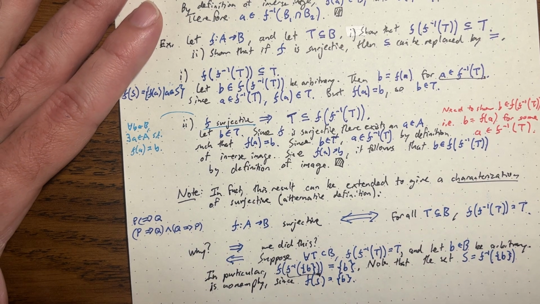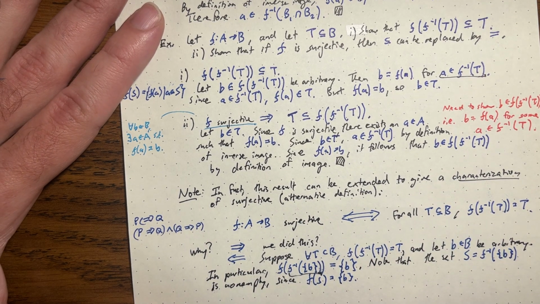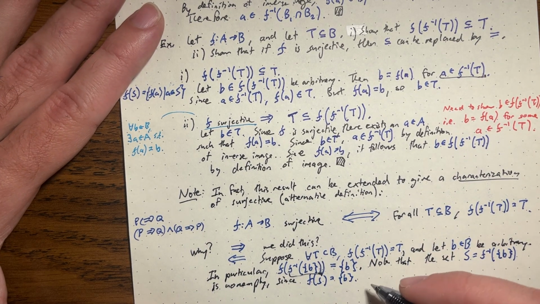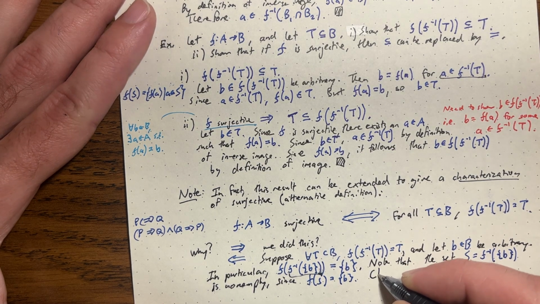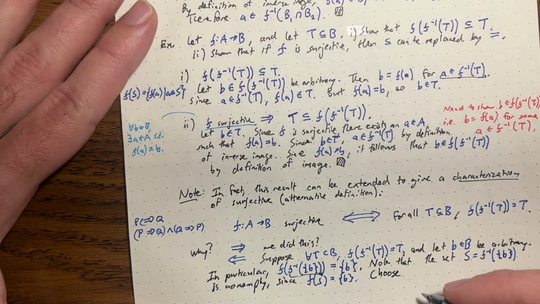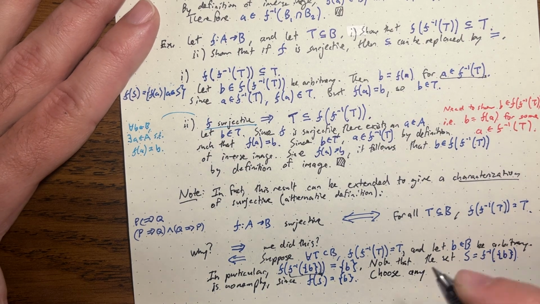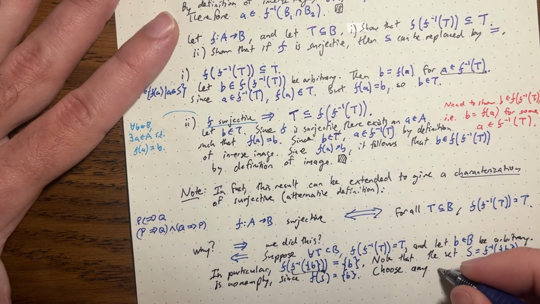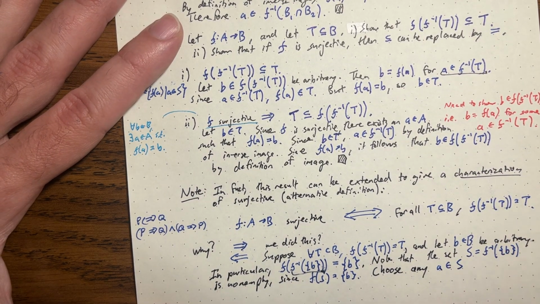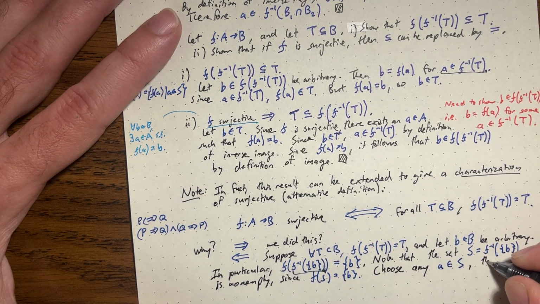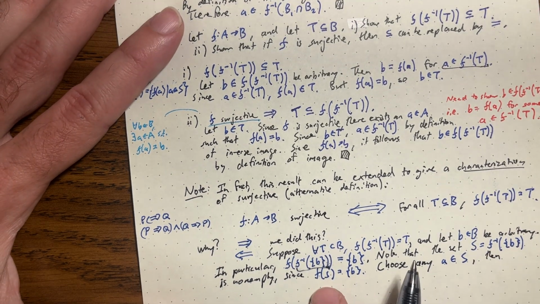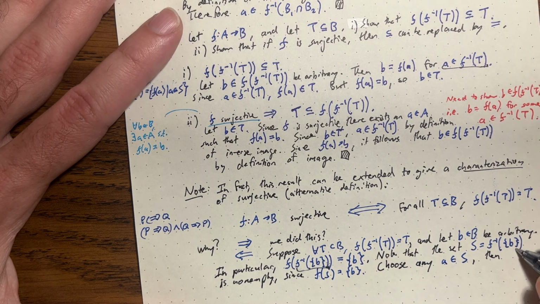What is in there? There could be a lot of things that map to b. So I suppose we need to choose one of them. So let's choose some element of this set S. So choose any a in S. Then what do we know? We know that F of a is going to map.